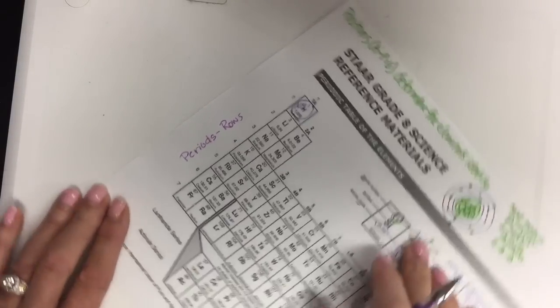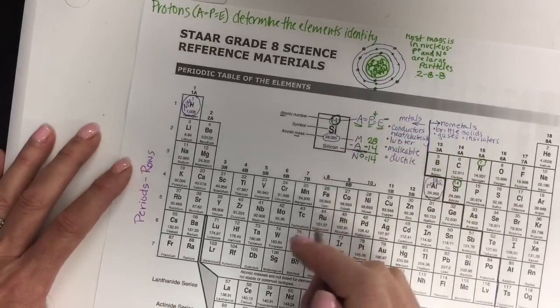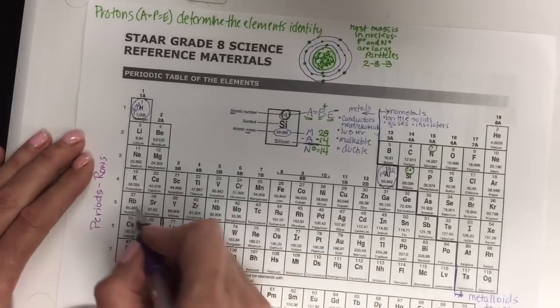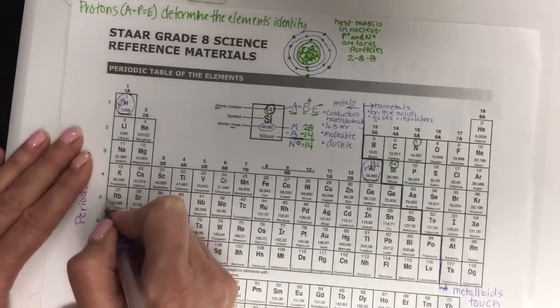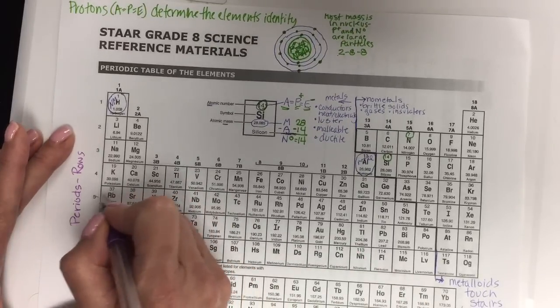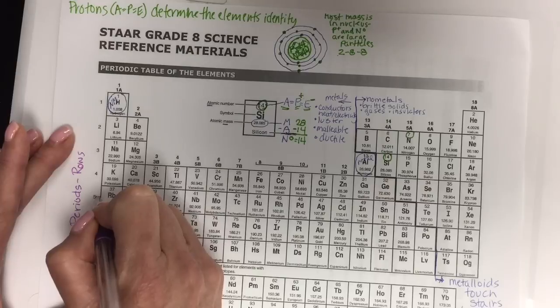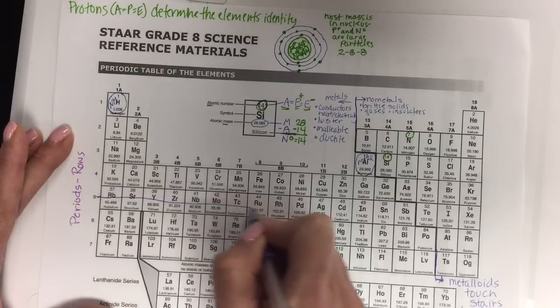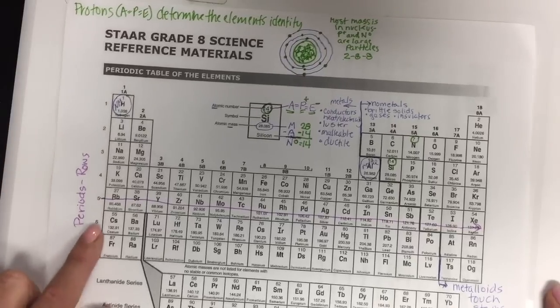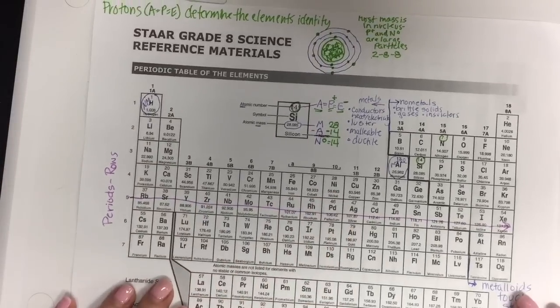Each period gives us information about the elements in those rows. One way I remember that these are the periods or the rows, I think about how a sentence is with a period, and you always write your sentence from left to right, and you end with a period. So that would be one way to remember that these are the rows.